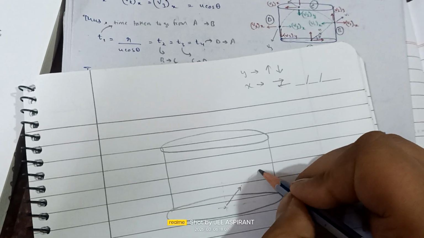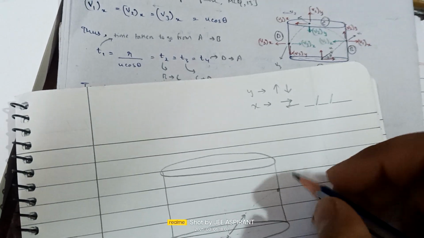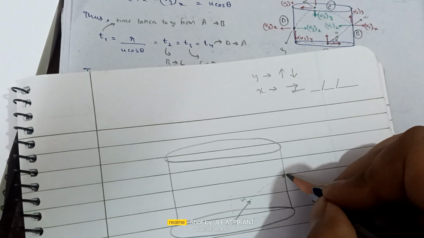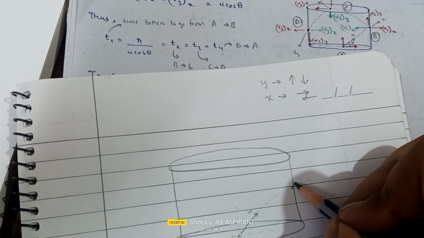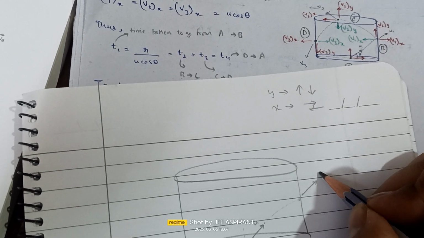So it will move upward, kind of here, and it hits the wall with the velocity v1.